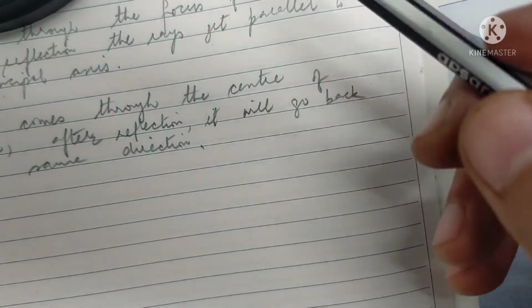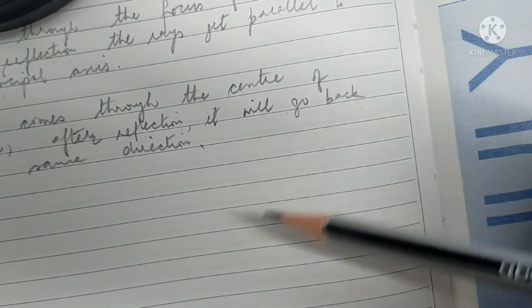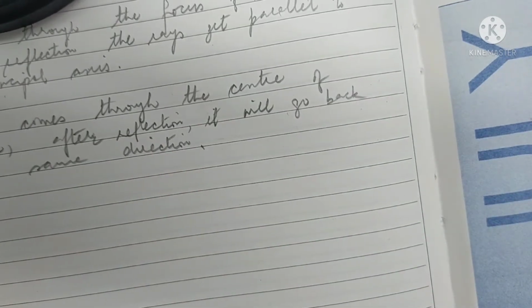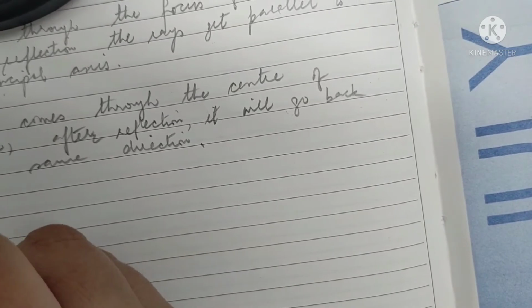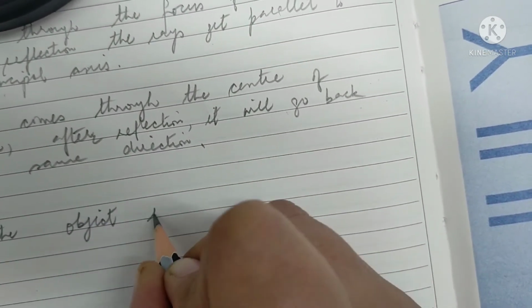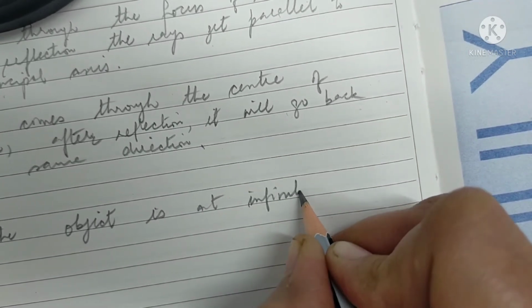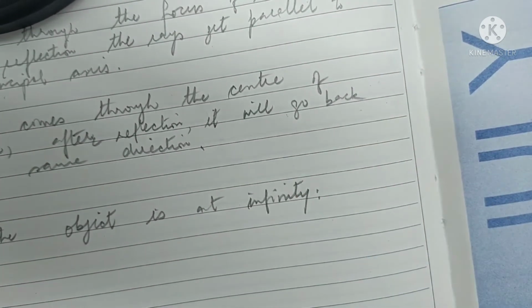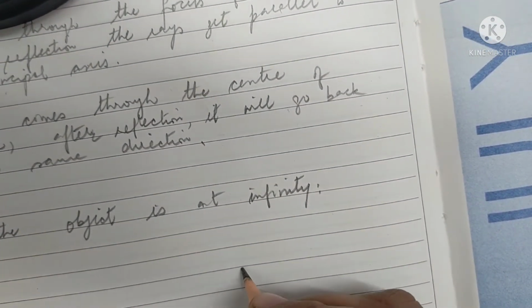Now, we are going to use these three rays for the image formation by the concave mirrors. So let's consider the first case now. So first case is if the object is at infinity. Means if the object is very far off from us, so how is the image going to be formed? So let's consider this mirror.